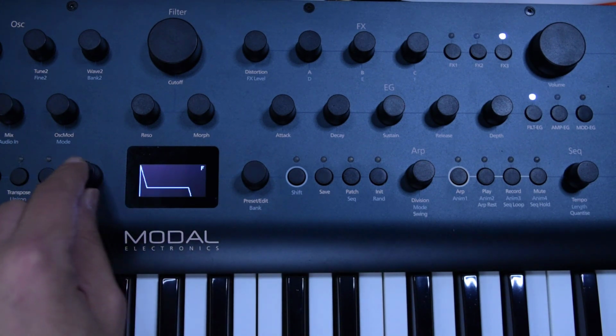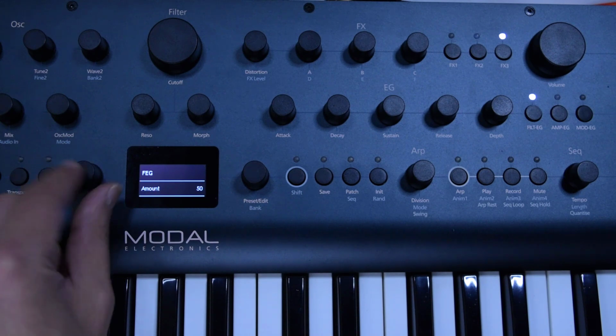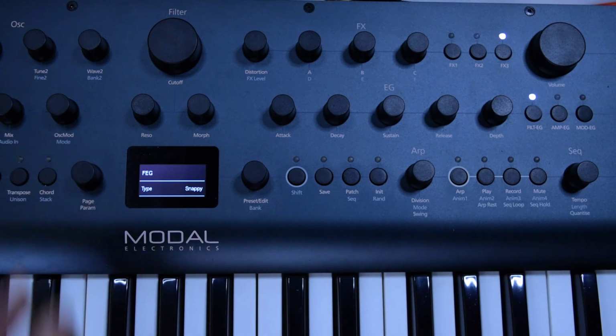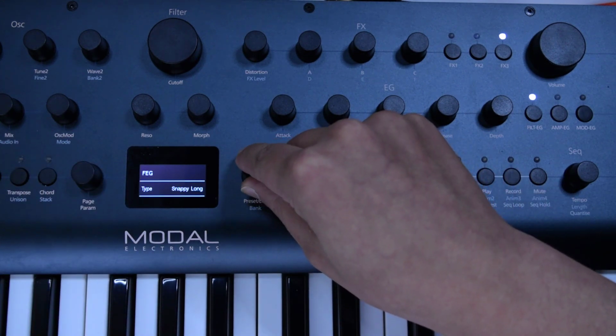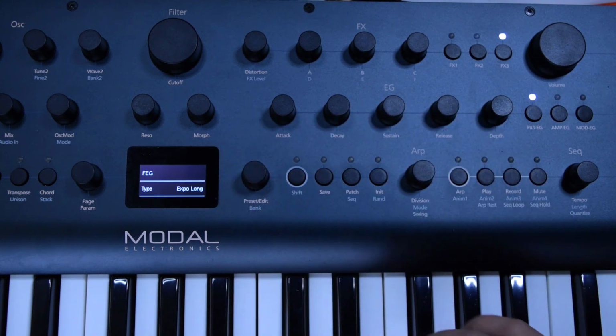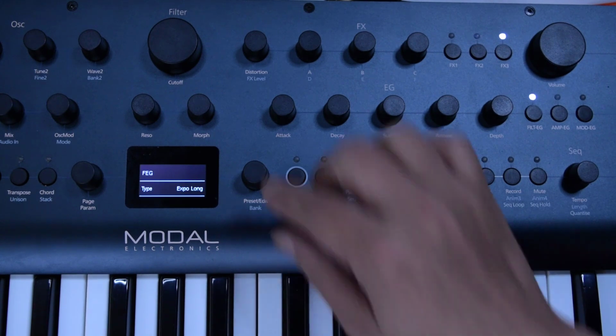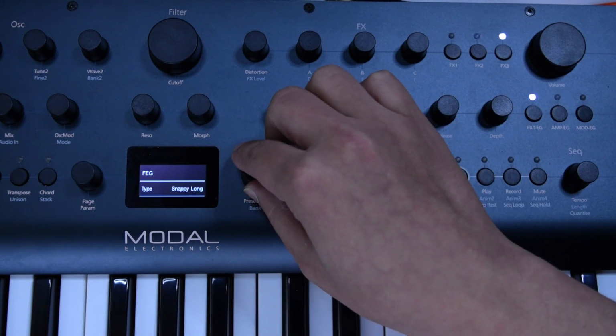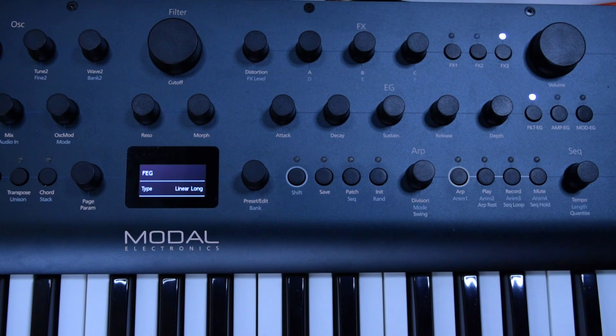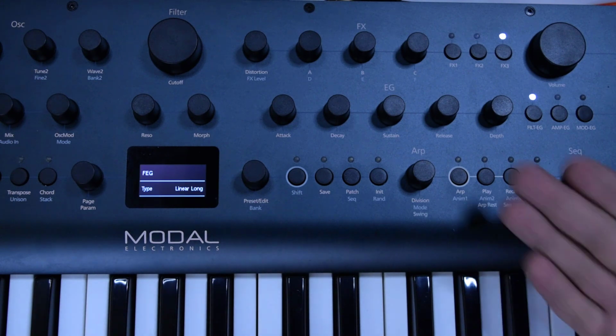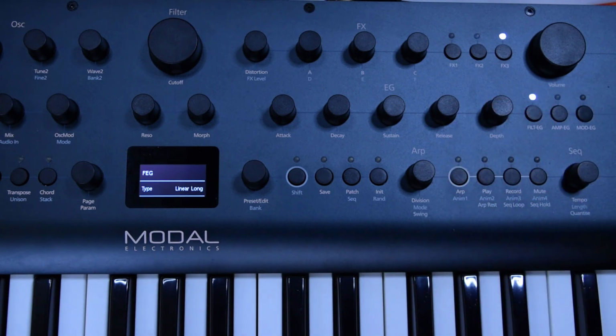And now the other ones, remember, if I go back to the filter EG and then go to the type, you have the expo long, which is the same thing, but the times are going to be longer. You just get longer times. It's pretty much the same. Especially when you're creating a pad, and you want something with a very long release, using a long one is a good idea.